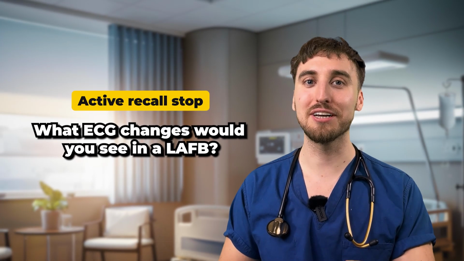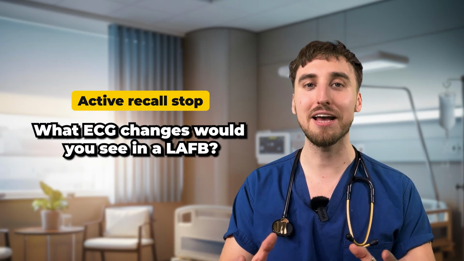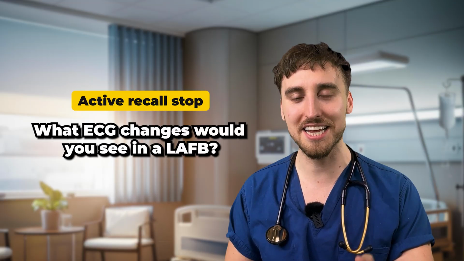Okay, let's stop to test your active recall. In the comments below, I want you to tell me the ECG features that you would see in a patient with a left anterior fascicular hemiblock. Now we've got that out of the way, we've done left bundle branch, right bundle branch, and the two hemiblocks.